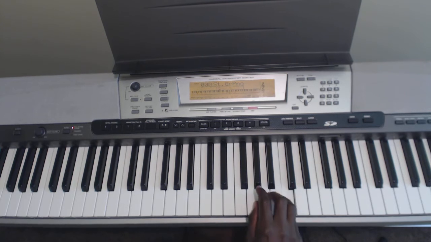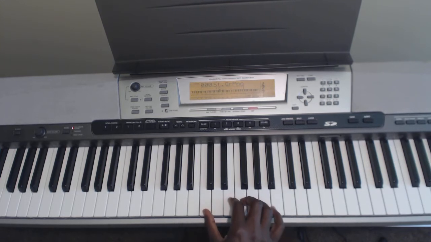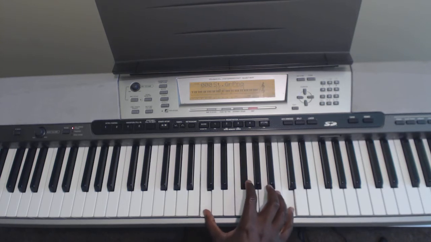In the key of C, you have 8 keys, which makes an octave. If you can keep this in your mind, this will help you to learn how to play a song in any key. If you learn how to play the major scales within an octave for any scale, then you'll be able to play any song in any key.